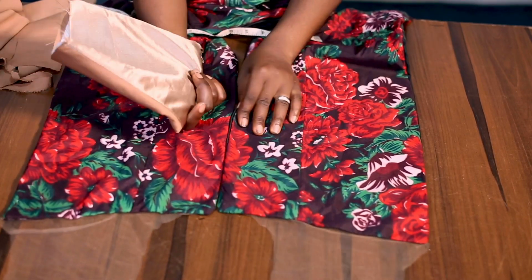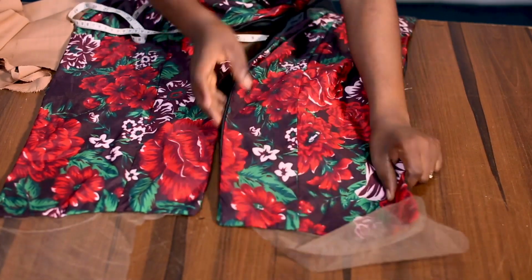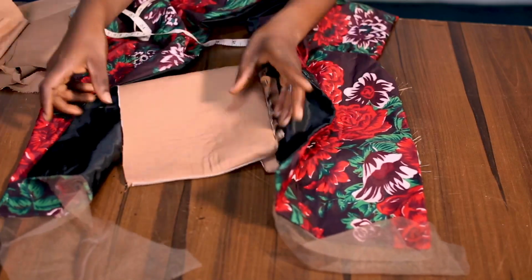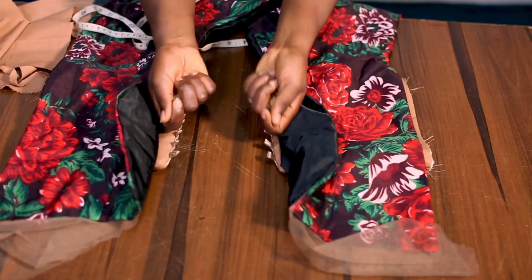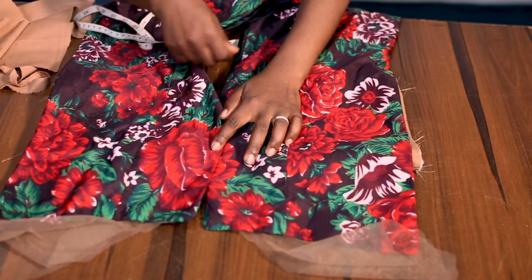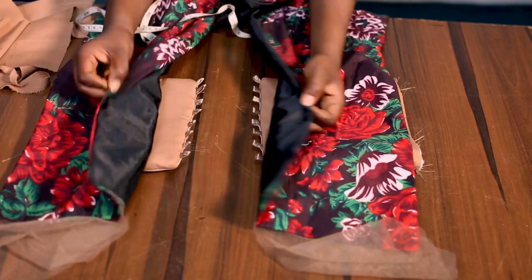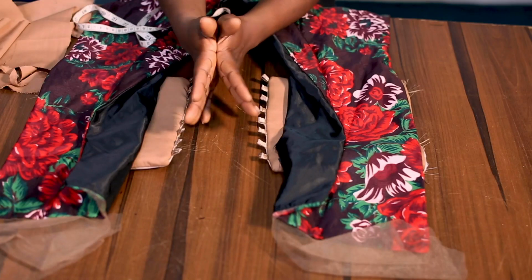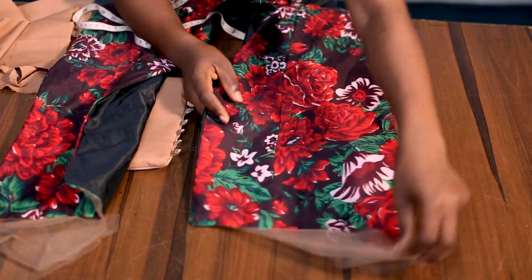Now, on the inside of my dress, I want it to come this way, so that I can tighten it up on the inside before fastening my zipper. So before zipping it up, I can just use this to determine how fitted I want the dress on the waist. So to do this, what we're going to do is this.